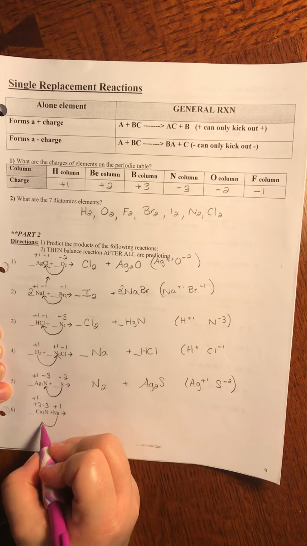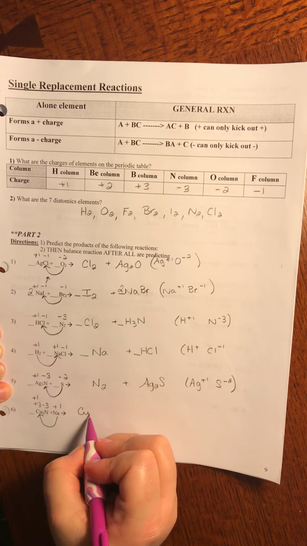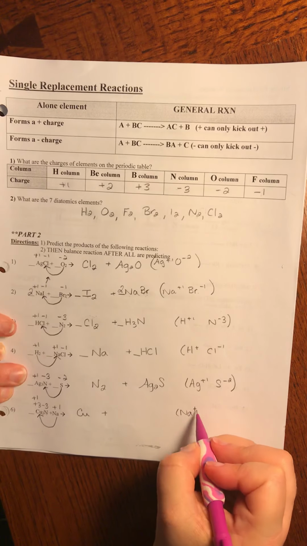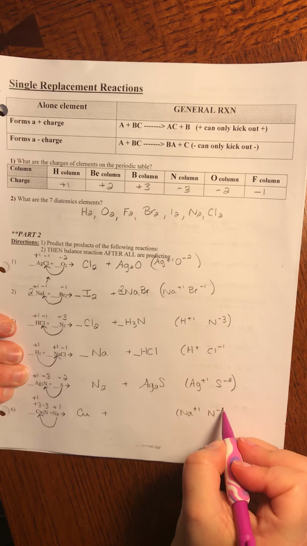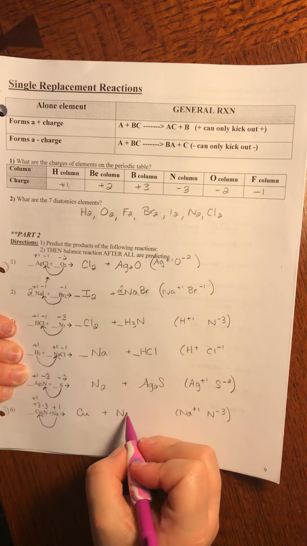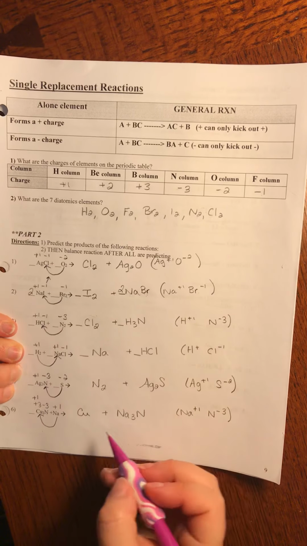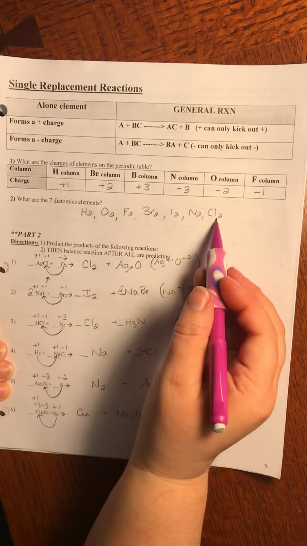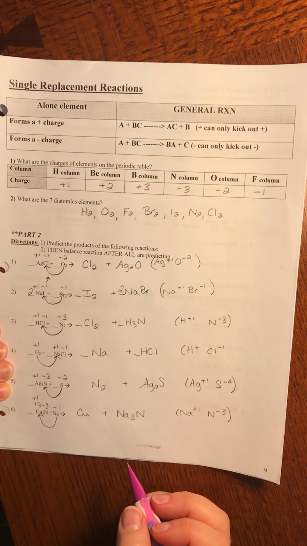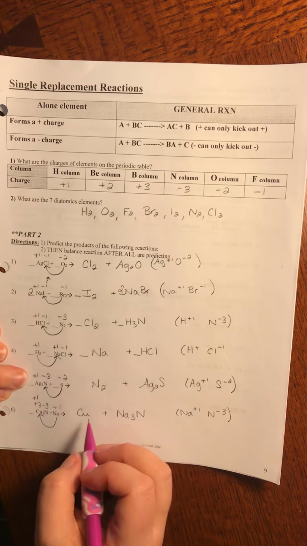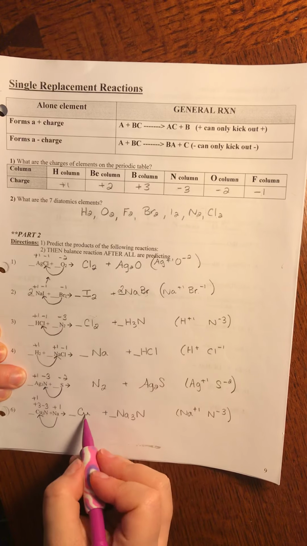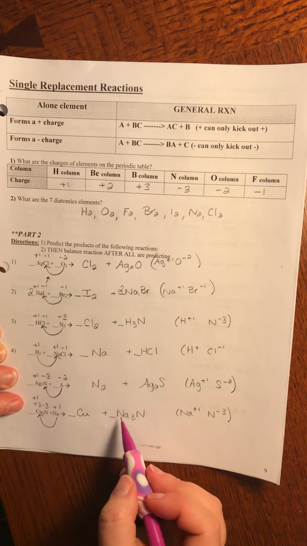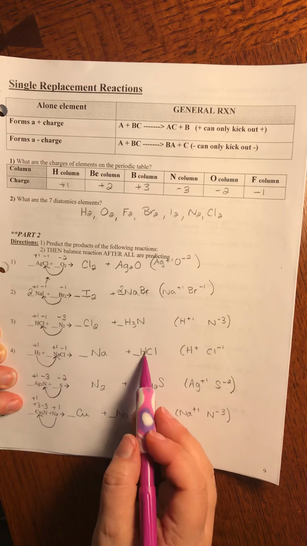So sodium's going to kick copper out of the way, so I'm going to get Cu, and then I'm going to have Na +1 and nitrogen -3, so I'm going to end up with Na3N. Now I'm going to go back and look. Is copper one of these diatomics? It's not, so I'm not going to put a 2 after that, even though there was a number here. Now, I've used the charges to create my compounds.